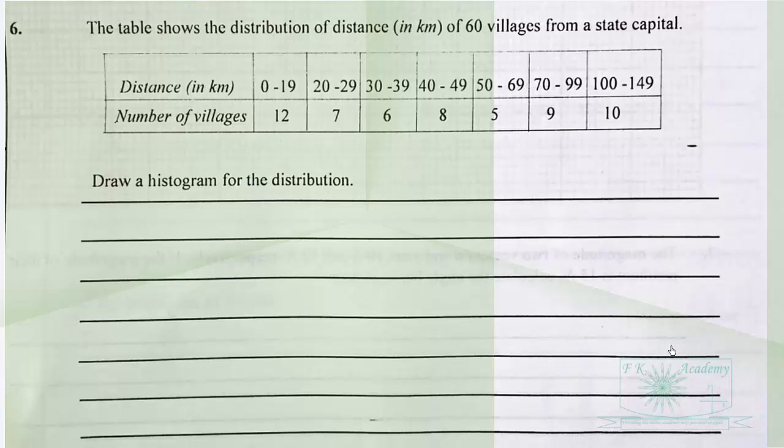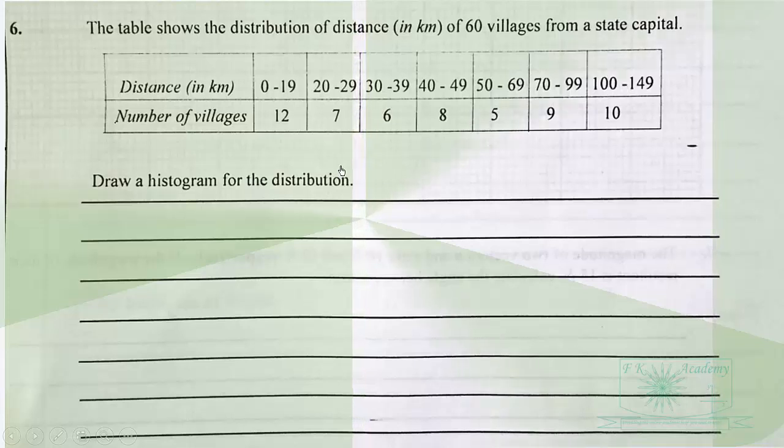This WASSCE 2024 Further Mathematics question number 6 is on drawing a histogram for a distribution with unequal class intervals. How do we go about that? You notice that the interval here is 20, the one here is 10, this one is 10, this one is also 10, but this is 20, this is 30, this is 50. So we are going to use the frequency density.